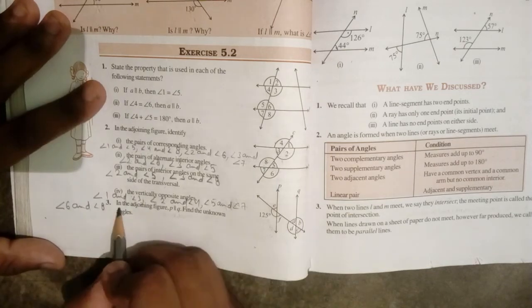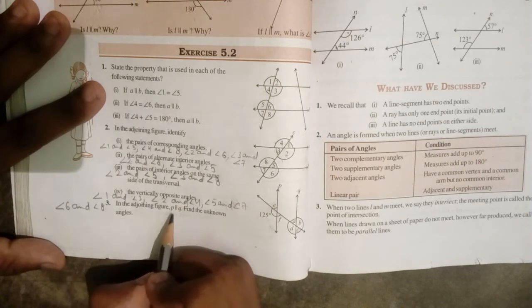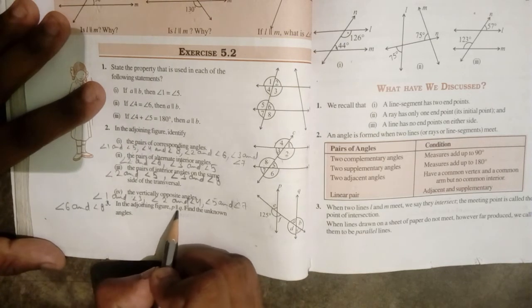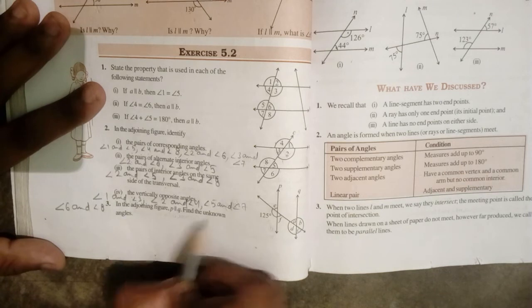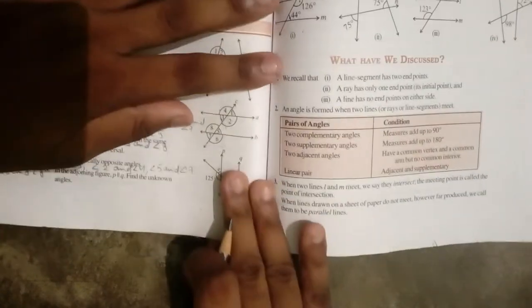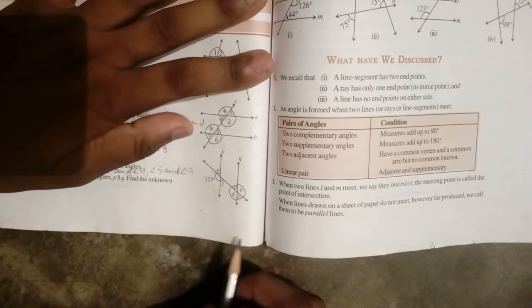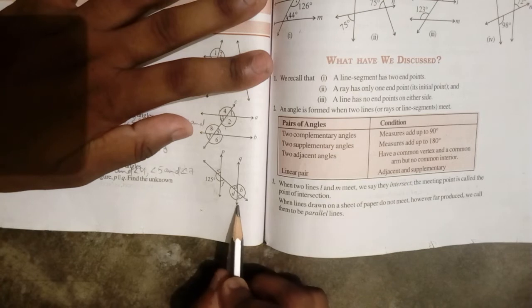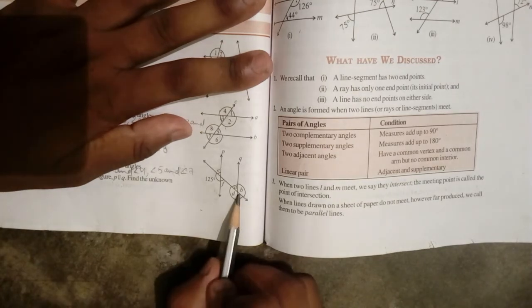Okay. Third question, in the adjoining figure, P is parallel to Q. Find the unknown angles. Let me show you the figure. Okay, this is our figure. So let us solve this question in notebook.